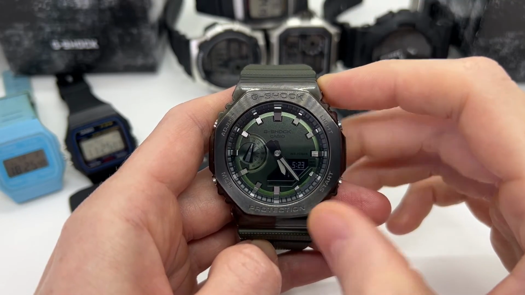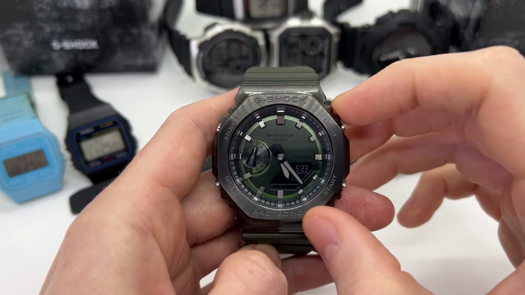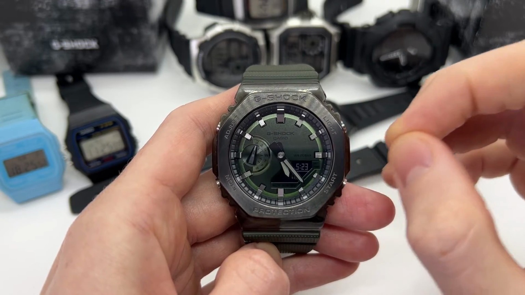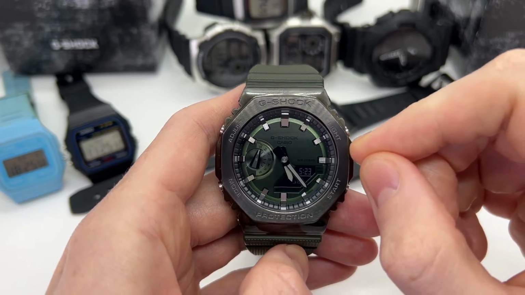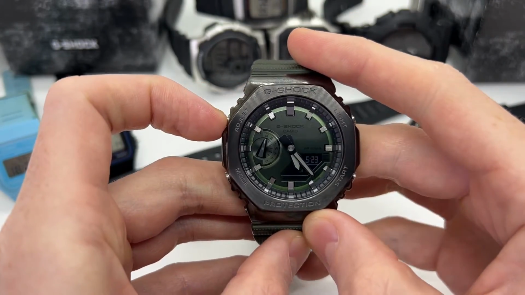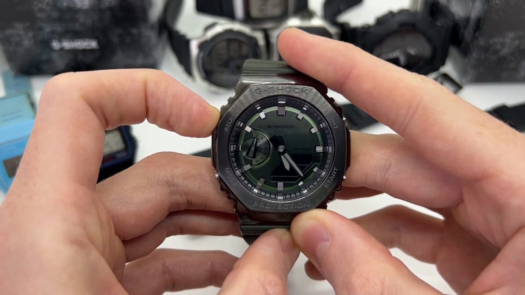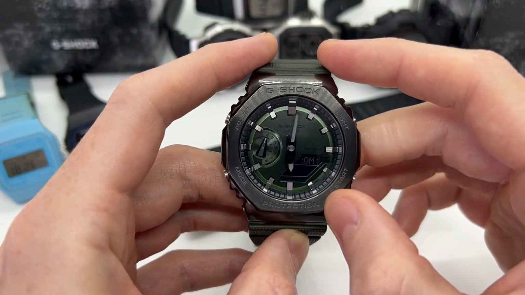Today I'm going to show you how to change between AM and PM, so 12-hour display and 24-hour display, military time, on your Casio GM-2100. All you need to do is to press and hold the adjust button for 3 seconds. You are going to hear a small beep.